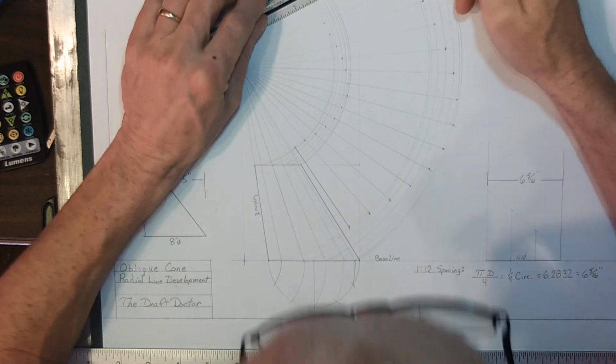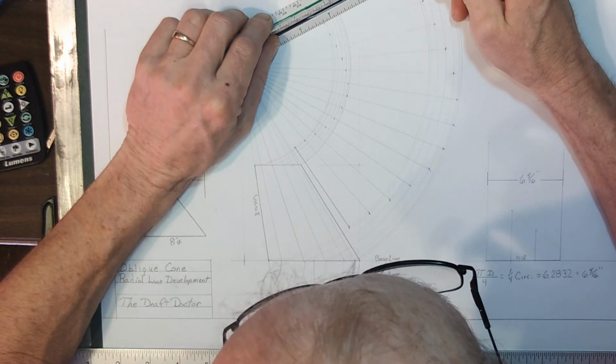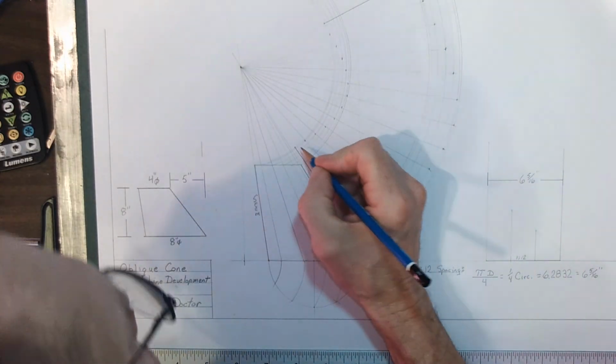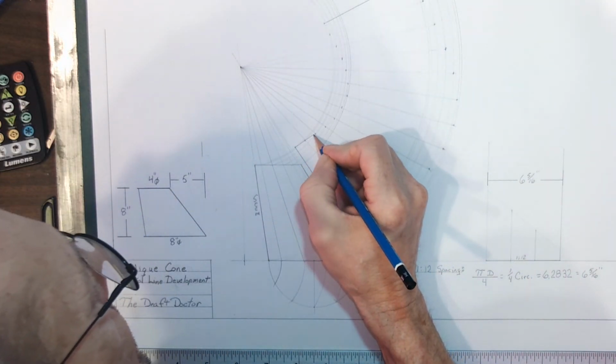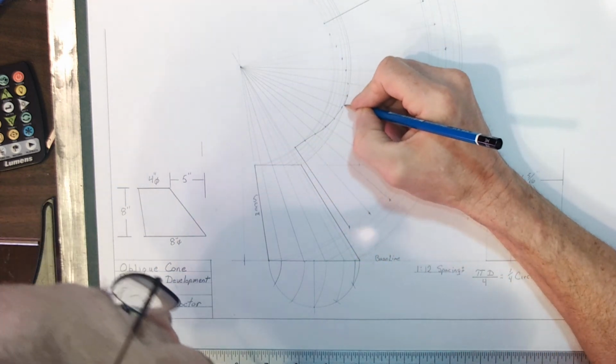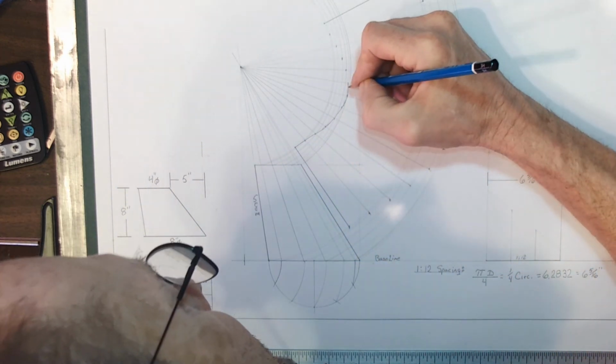We have our fitting. Here's my seam at this end. Here is my 4-inch round edge.